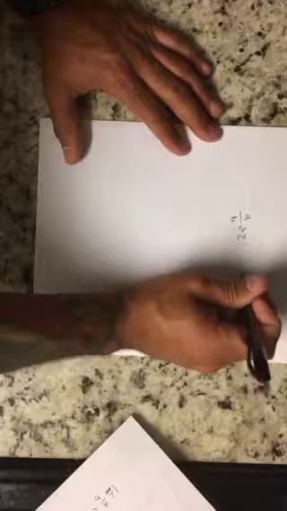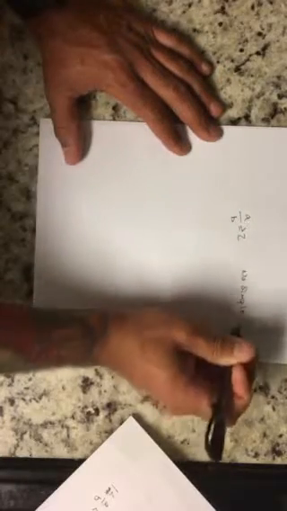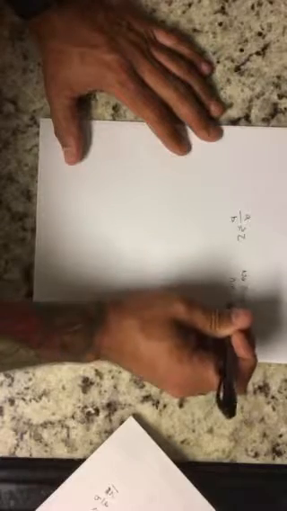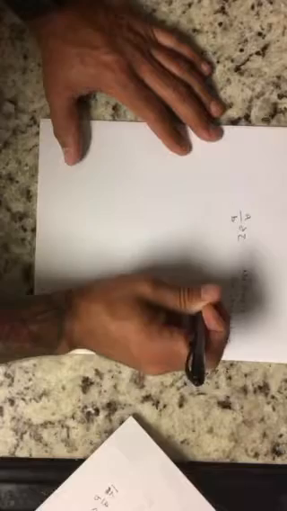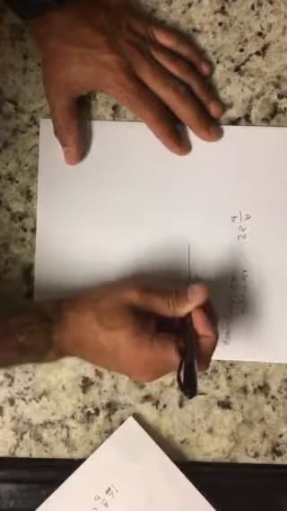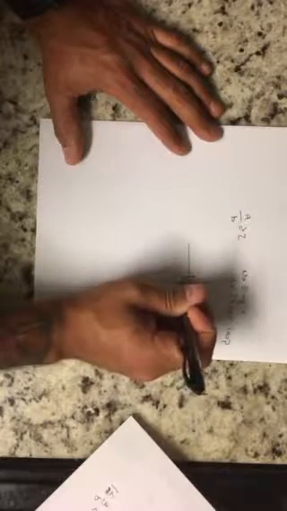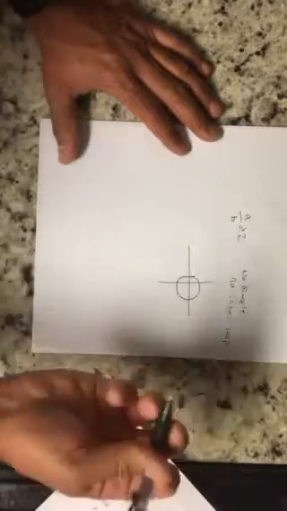The next one, a over b is greater than or equal to 2, and we say that's no dimple, no inner loop. What that looks like is essentially a circle, but one side of it is flat.